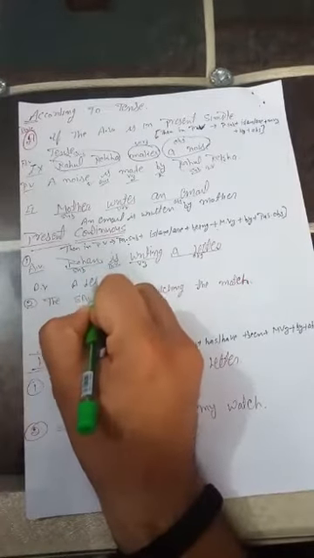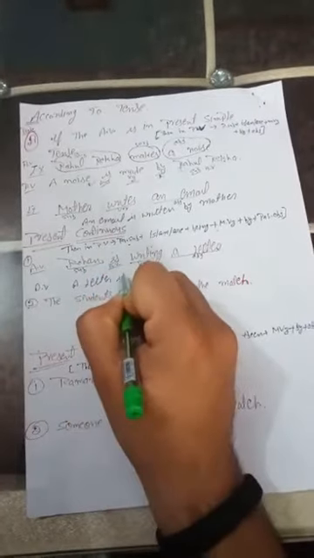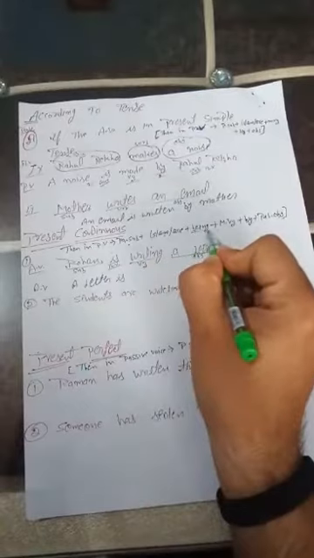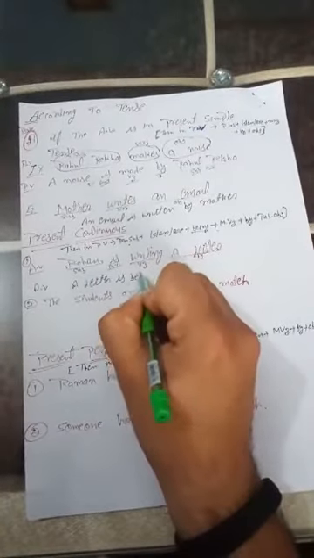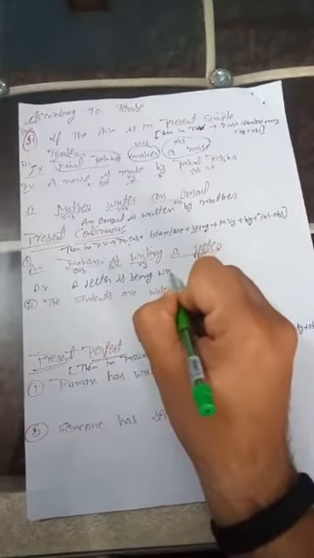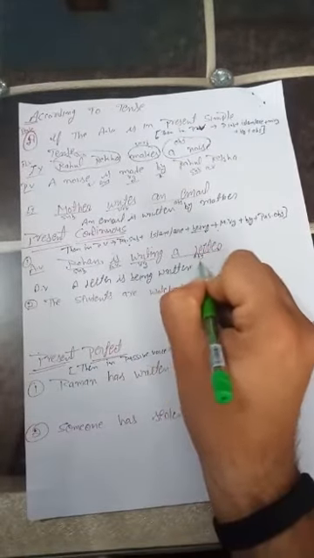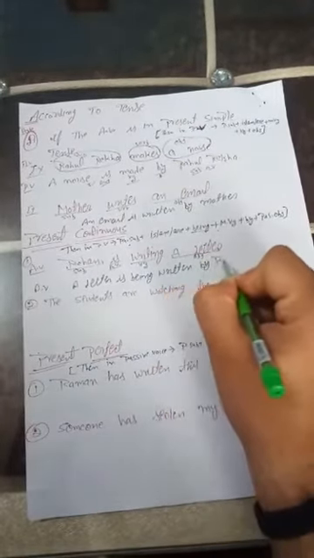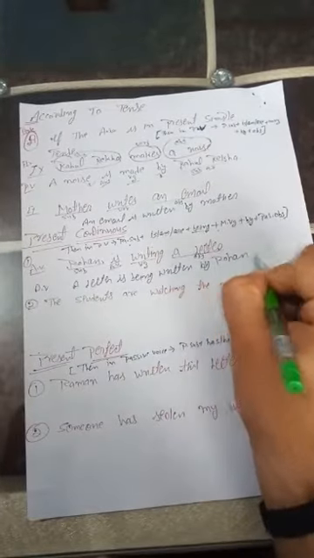Change into passive voice: a letter is, after is we will use being, being plus main verb's third form, written, by Rohan. Look at that.